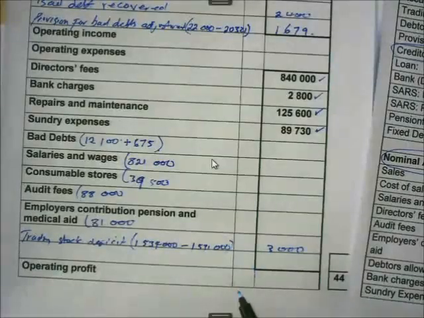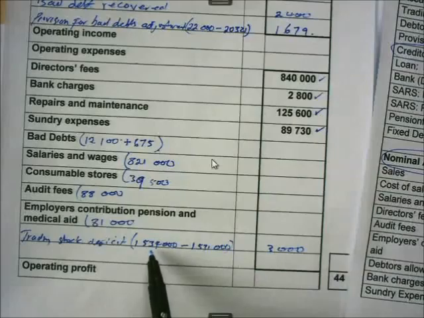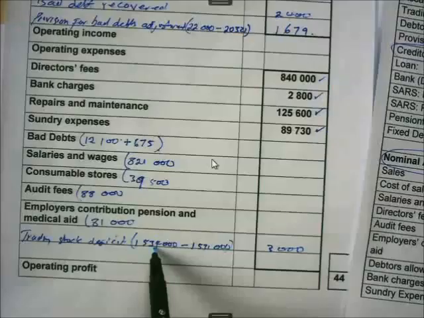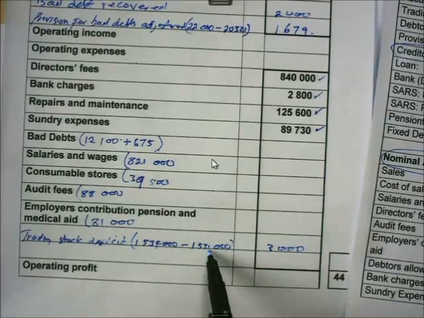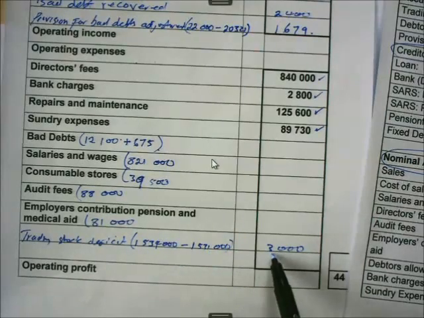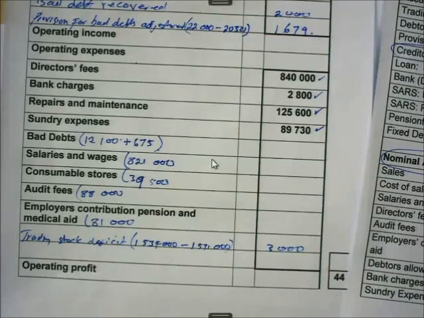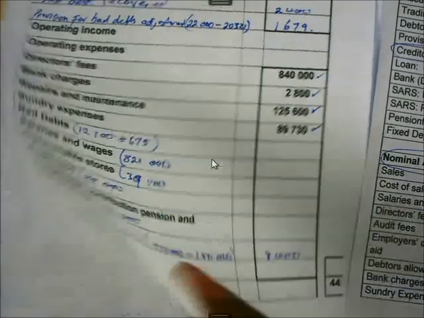What we simply did, this is according to our records from the pre-adjustment trial balance, minus according to physical stock taking, it gives us a trading stock deficit of 3,000. Fine. Like I said, that one was easy.